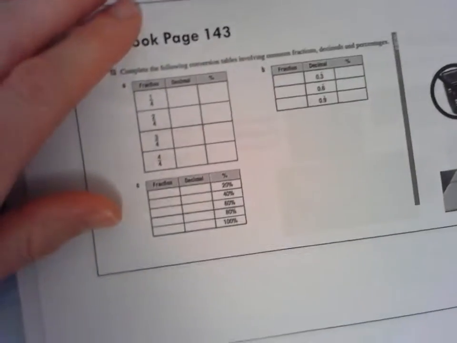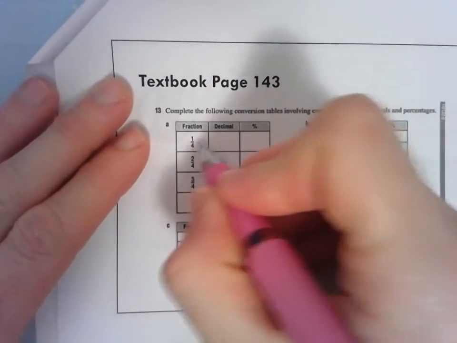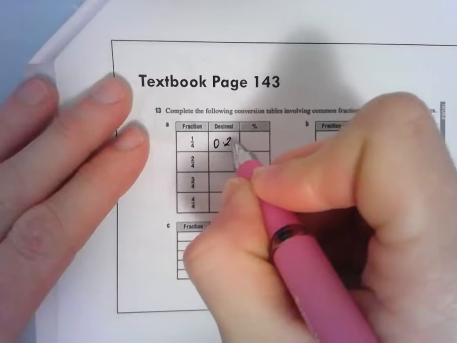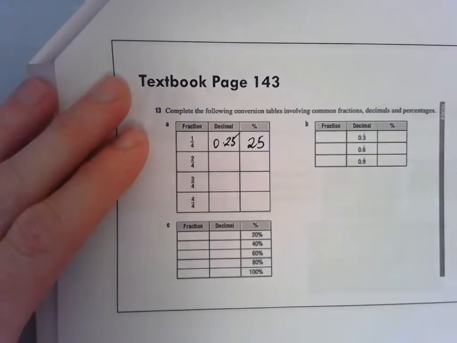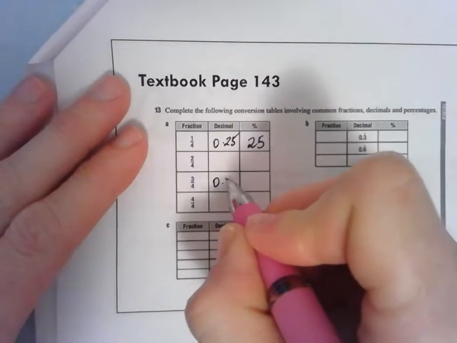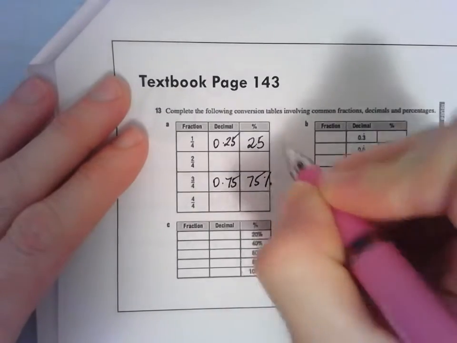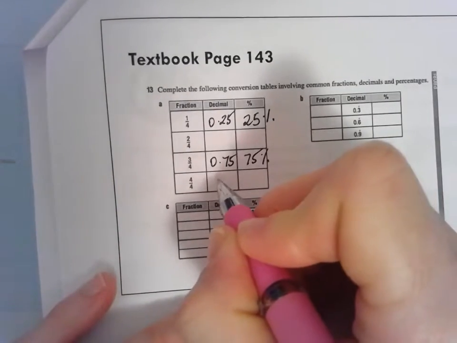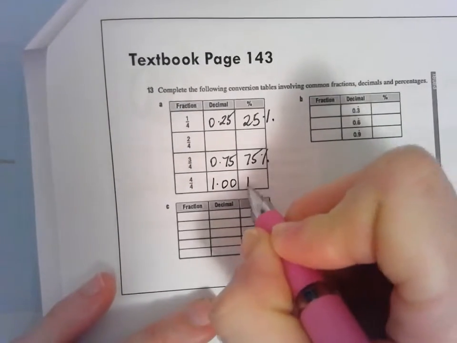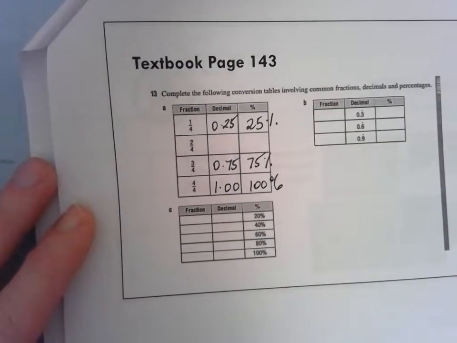Now these out of the textbook, you know, are worthwhile practicing just some of the basics. So a quarter as a decimal, hopefully you just know that that's 0.25 and it's 25%. Okay, I'm not going to go through all of these, but these are just really good revision. See if you can call on your basics. 4 out of 4 as a decimal, it's going to be 1.00, and that'll be 100%.